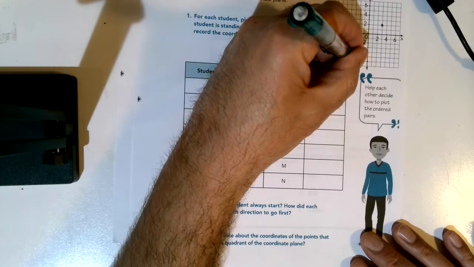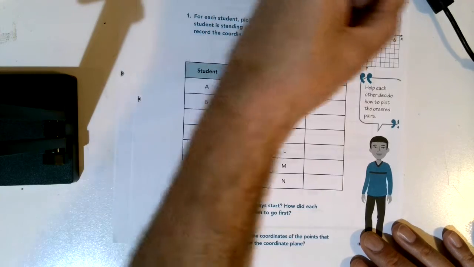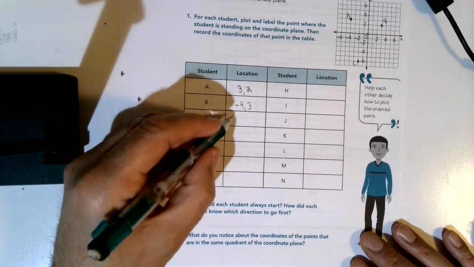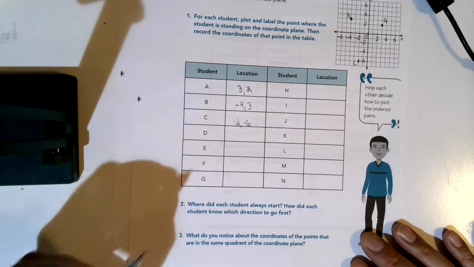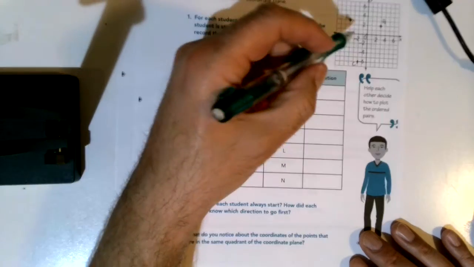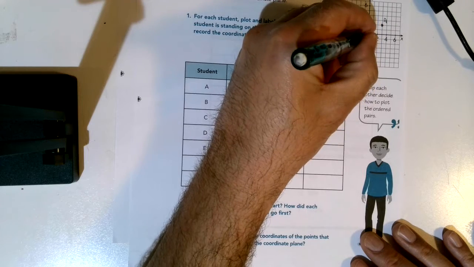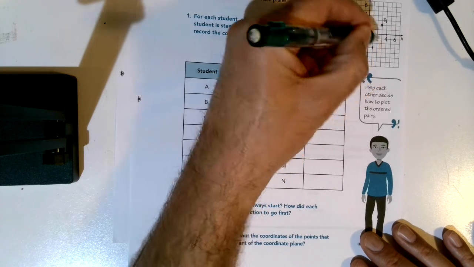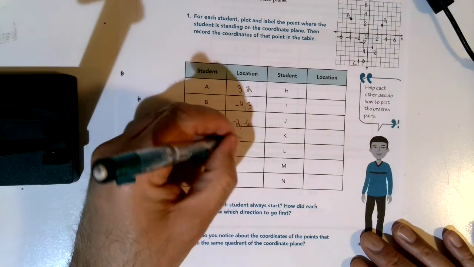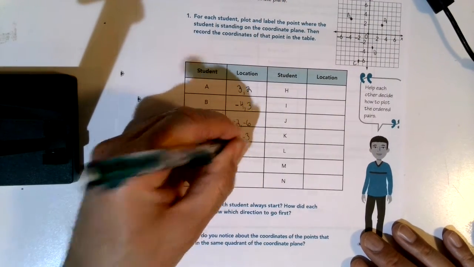So that would be C. I'm sorry, B, A. -2, -6. And then D, I would have said, hey, why don't you walk 1, -3. So it's 1 over and -3. That's person D. And they went 1, -3.